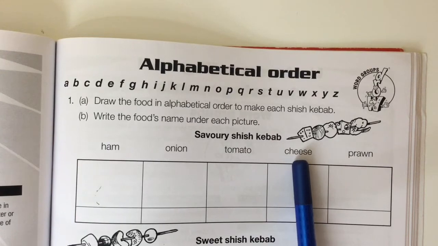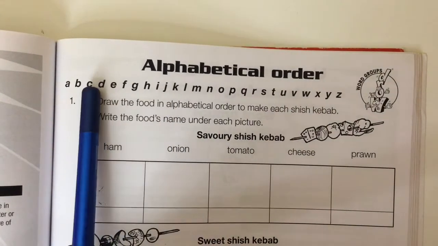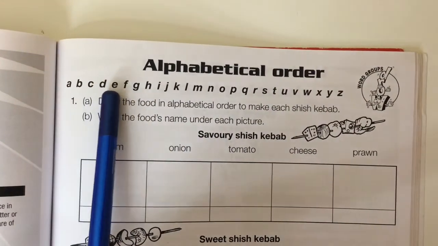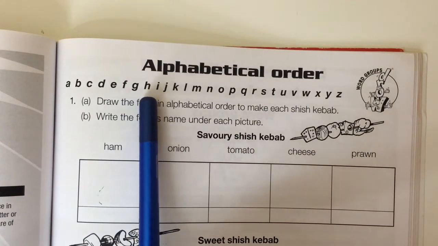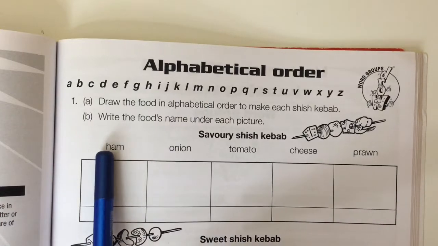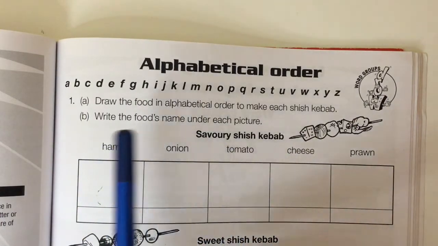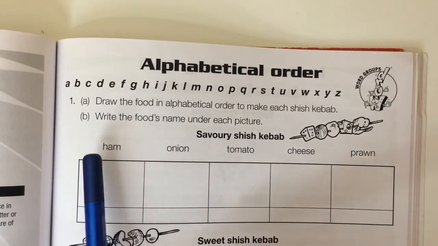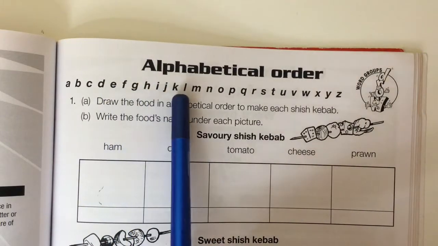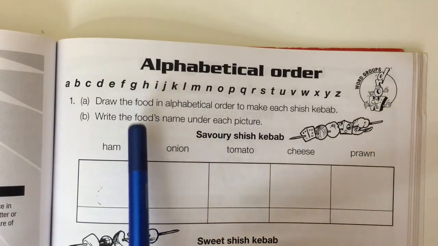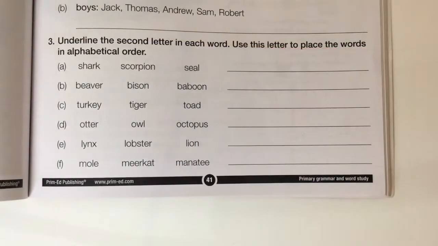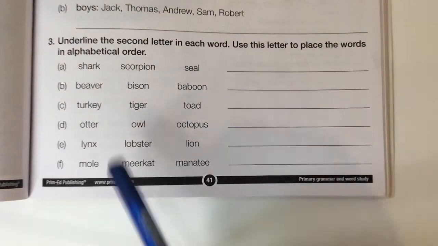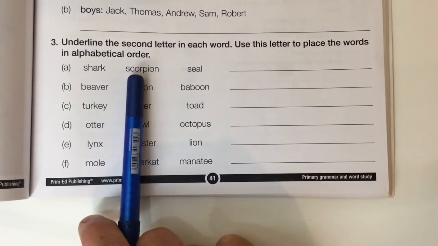What would come after that? Well, C, is there a D? No D's in there. E, no E. F, G, H, hold on a minute, I remember ham beginning with H, so I've got my cheese first, followed by my ham, okay, and that is how you will progress through this activity, looking for which word would come next in alphabetical order.